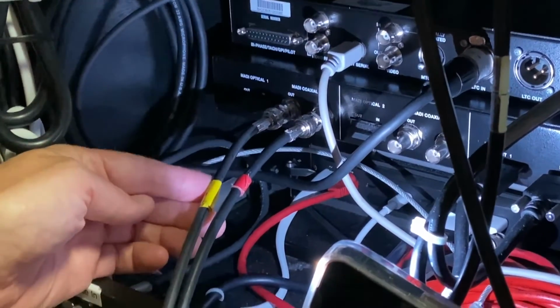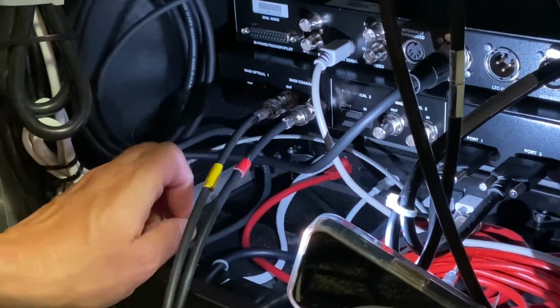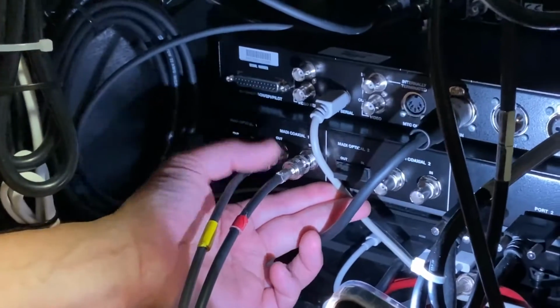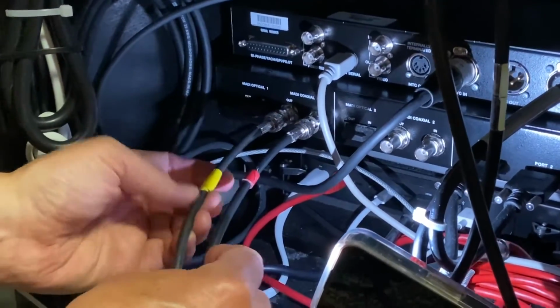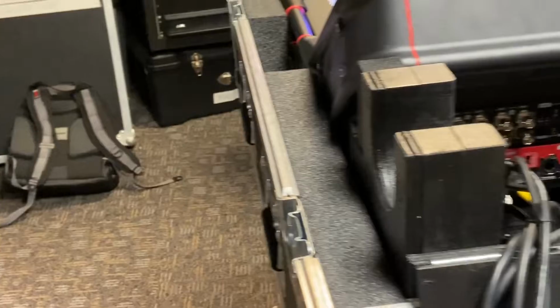Out is going to go to in on the Avantis, and the Avantis out is going to come back in to this input here. Now, it might be a little hard to see with the light there, but there's the out and the in, and you can see I'm using a yellow and red cable, which is irrelevant, but you'll see once we get up to the console that the out is feeding the in and the in is feeding out. Let me slide by, excuse me.